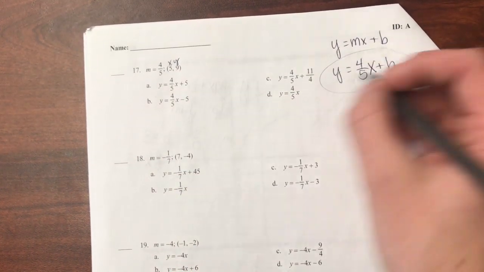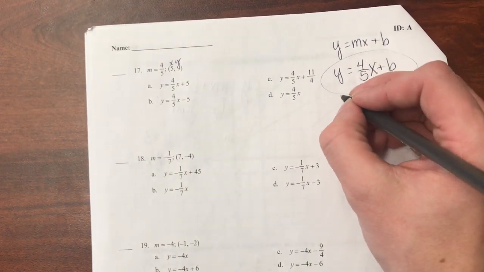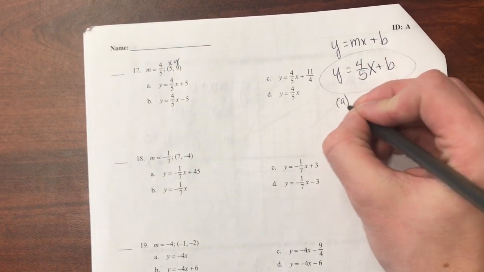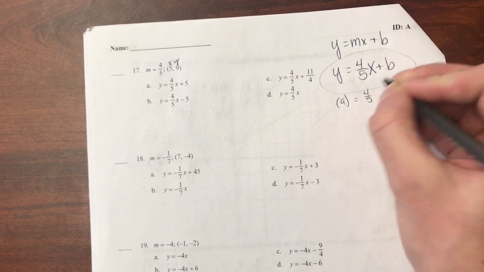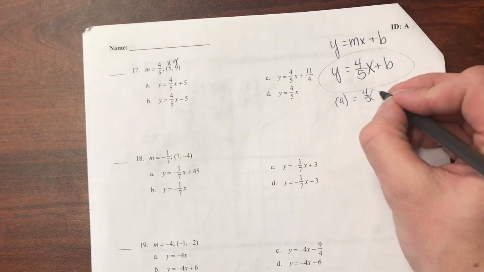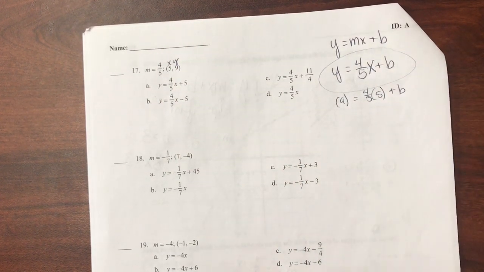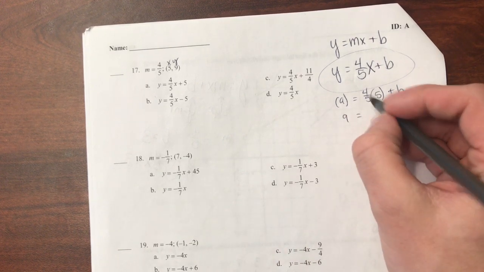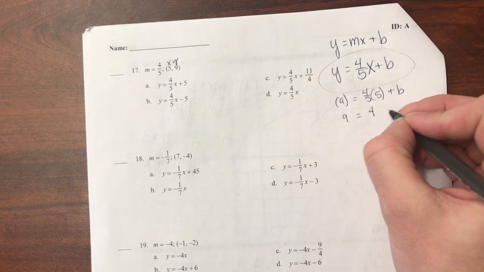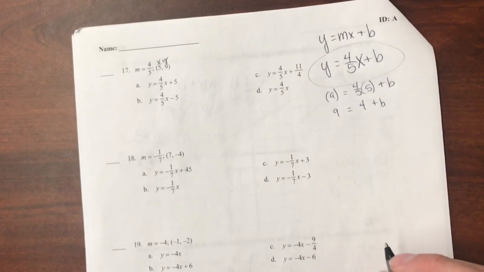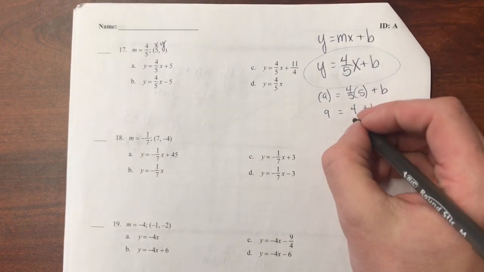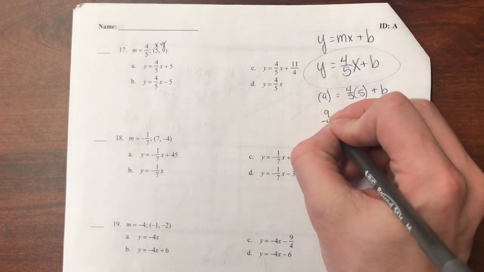If x is 5 and y is 9, I'm going to replace y with 9. That equals 4/5 times x, which is 5, plus b. 9 is 9. 4/5 of 5 is 4. Subtract 4, subtract 4.